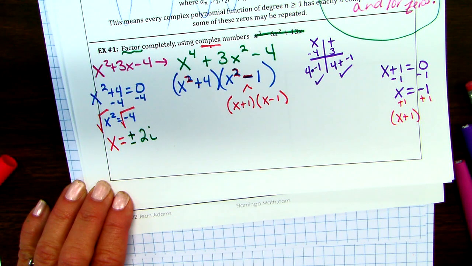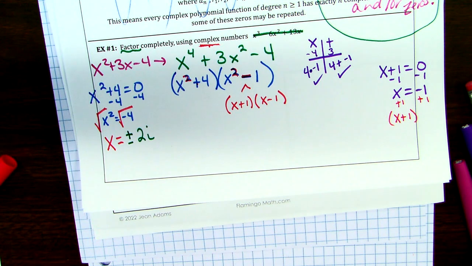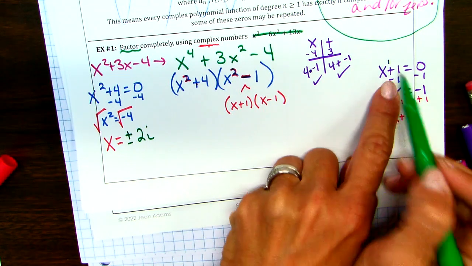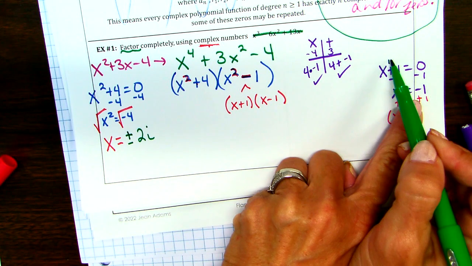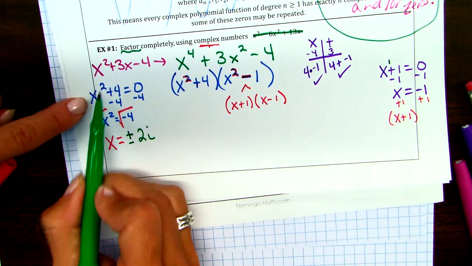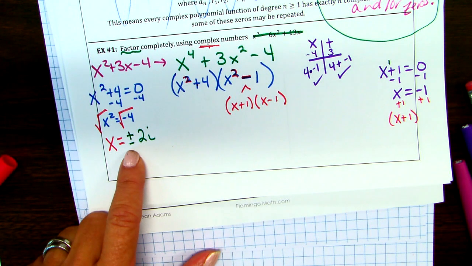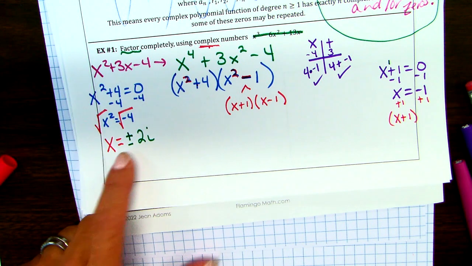And let's make a quick connection here. We'll sidestep. This was a linear factor. We got 1 solution, right? X to the first, we get 1 solution. X to the second, we should get 2 solutions. Our degree gives us our number of solutions, or factors, okay? So that should make sense, that we get 2 solutions, okay?